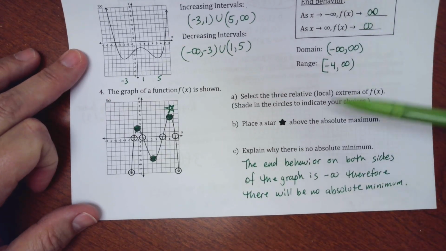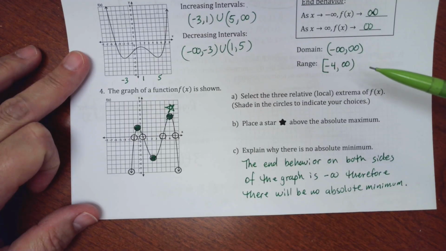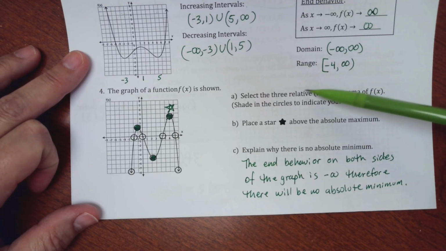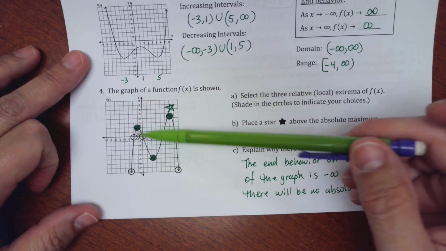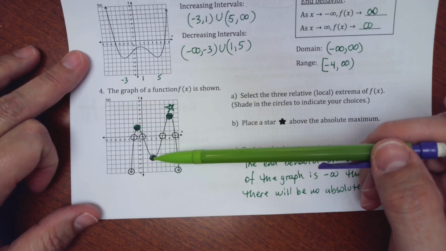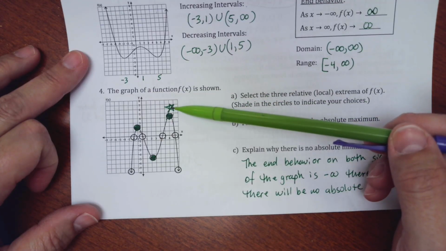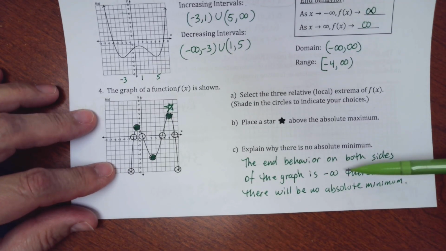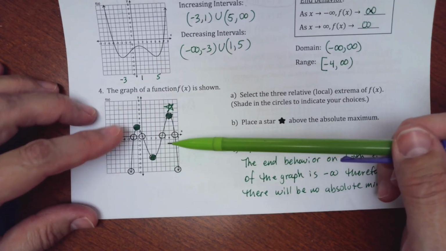Next part, select the 3 local extrema. So local are either absolute or relative. Local extrema are like relative extrema, right? Oh, it says it there, sorry. The max or mins, either one. So extrema means extremes, right? So these 3 are going to be my local max and min, right? Because the star above is the absolute maximum, that's the highest place in the graph. There is no lowest place in the graph. This graph goes down forever. So the end behavior on both sides is going to -infinity, so therefore there will be no absolute minimum. There's a local minimum right here, but there's no absolute minimum.